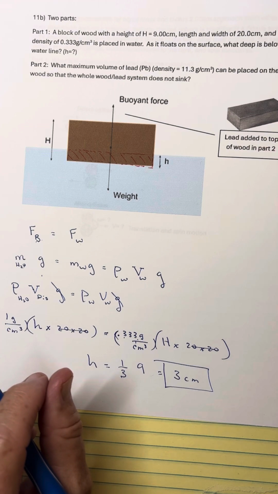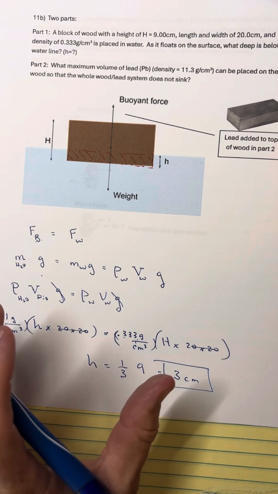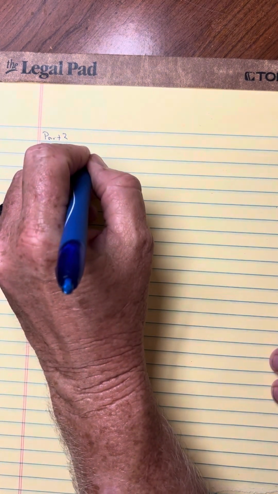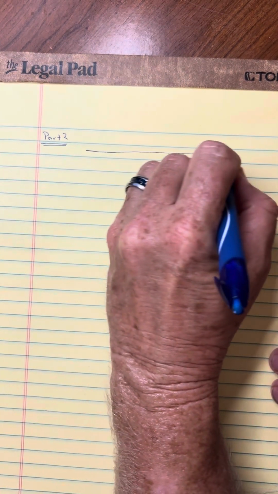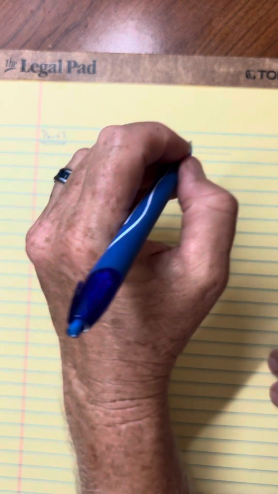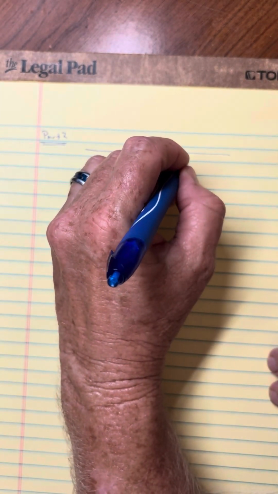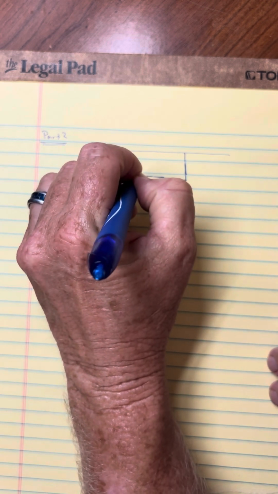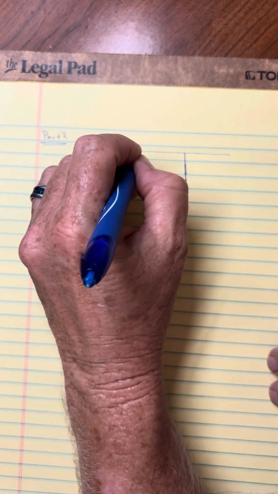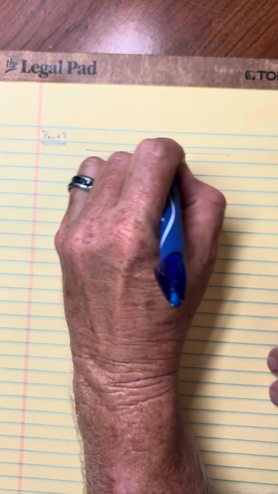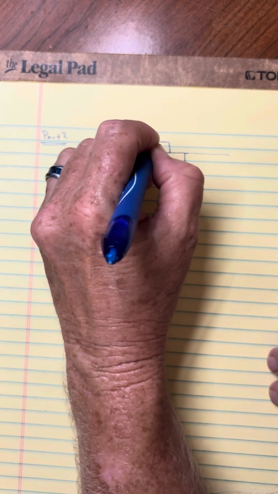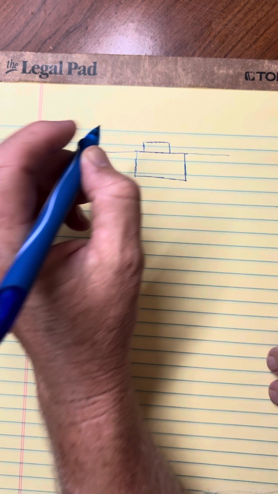Anyways, so let me draw a picture, and the first picture that's going to my mind is this. If this is the water line, as I pile on lead, I can get that whole block of wood to go under water, my lead holding it down, if you will.